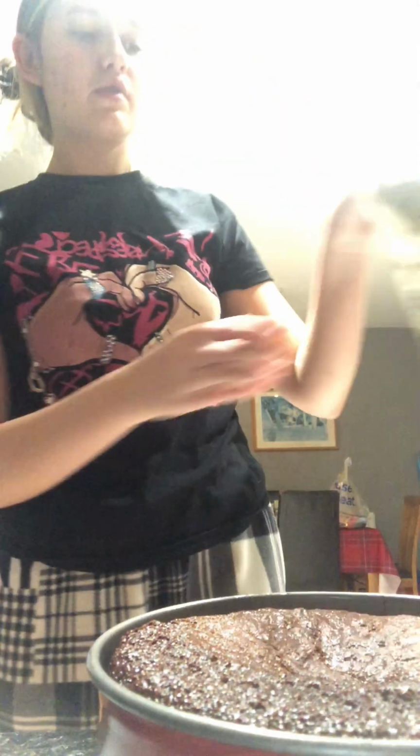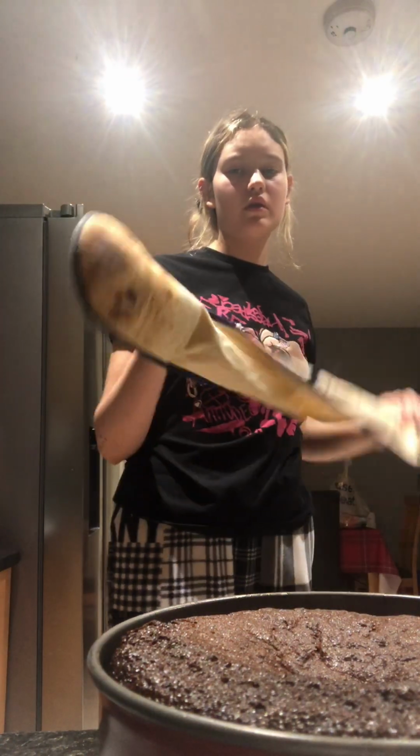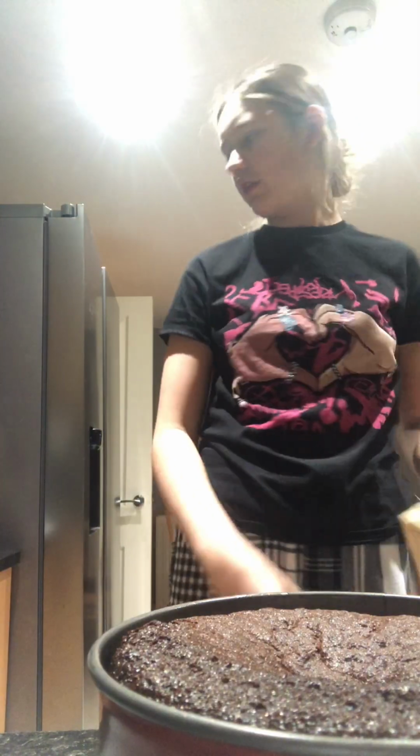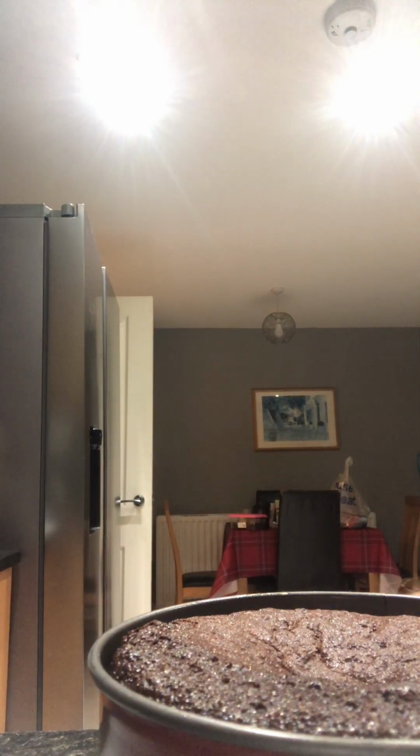Okay. So I forgot to get my cooling rack out. That'd be really, really useful. Wow, where's the rack? Where's the rack? Oh, it's down here. No! It fell behind.